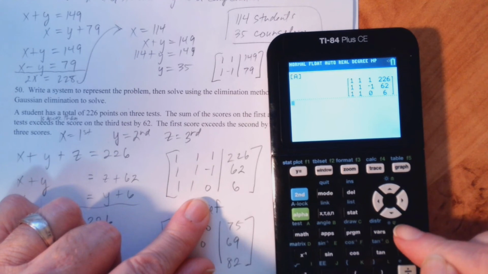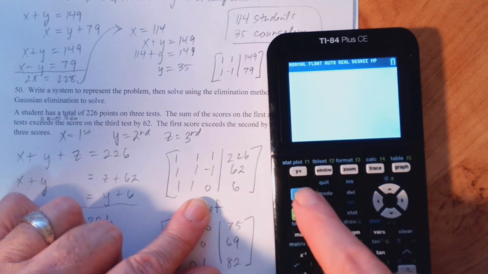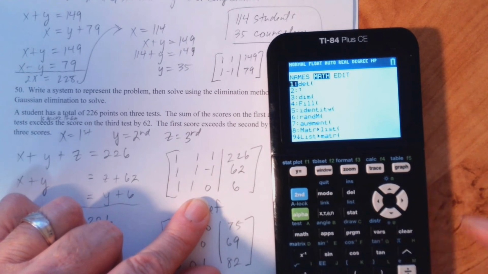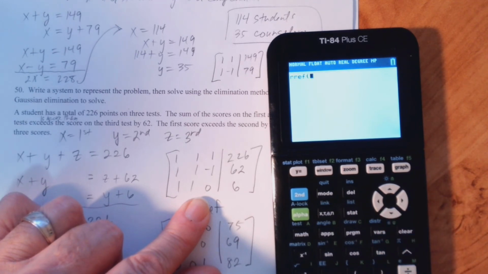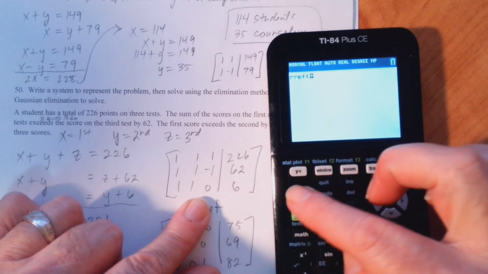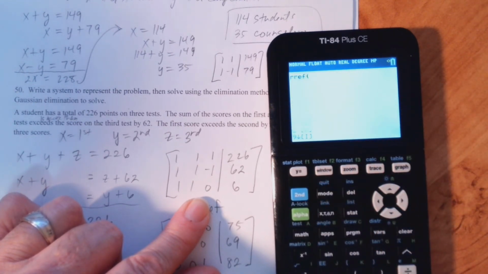And so now we want to do some math with that matrix. We want it in reduced row echelon form, RREF, and so we'll do second matrix. We'll go to the math button and arrow down until we get to RREF. Now we need to put the matrix in there, so second matrix again. Notice it's already on option A, so hit enter and enter again, and there is your answer.